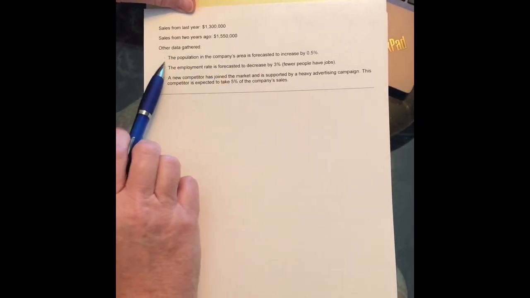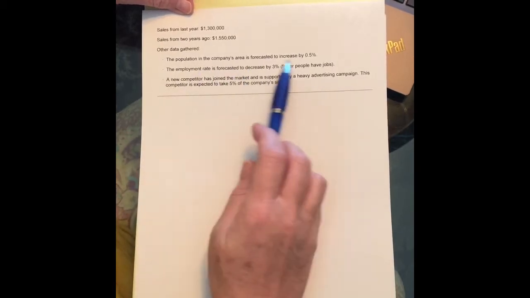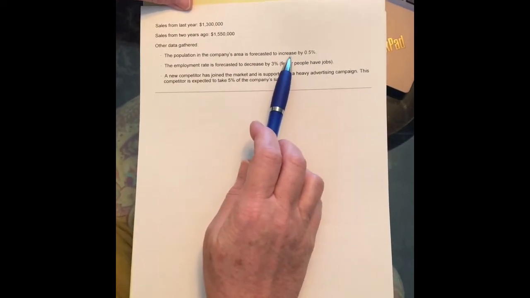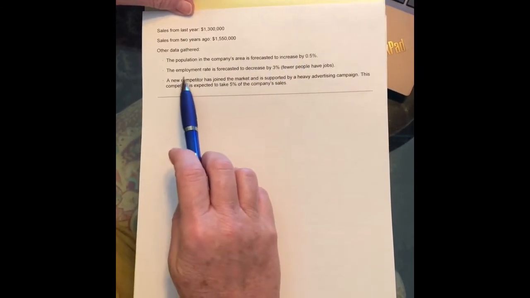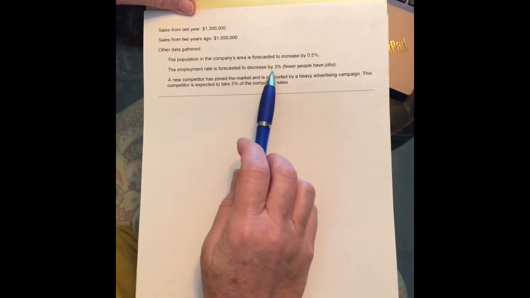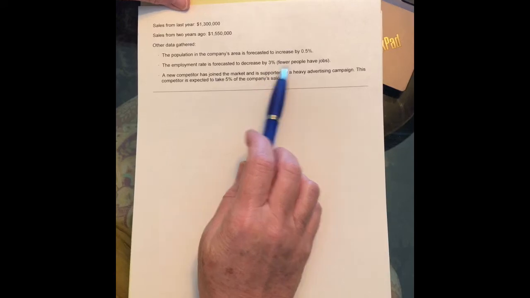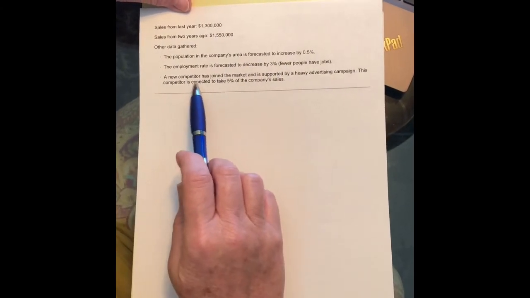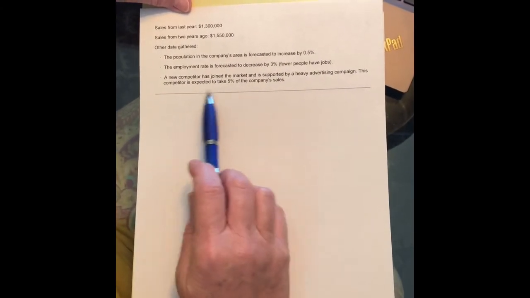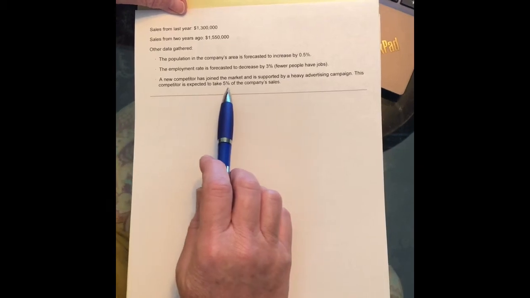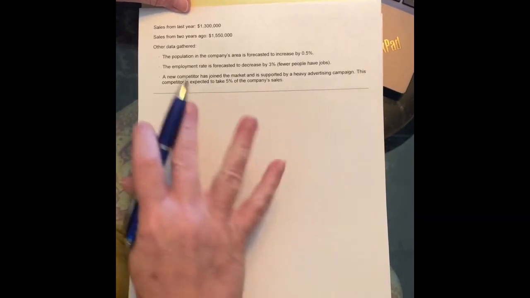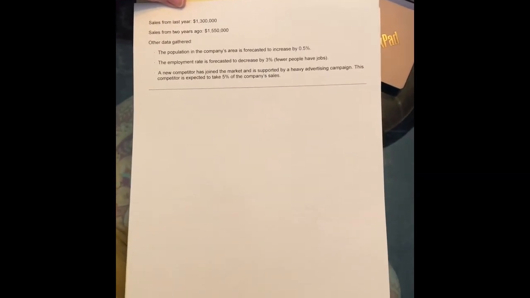And you also know from the data that you've gathered that the population is forecasted to increase by 0.5%. Your unemployment rate is forecasted to increase by 3%, which means fewer people have jobs. And your new competitor is going to be moving into your market, and it's expected to take 5% of your company's sales. So you have to go through several different calculations for this particular problem.